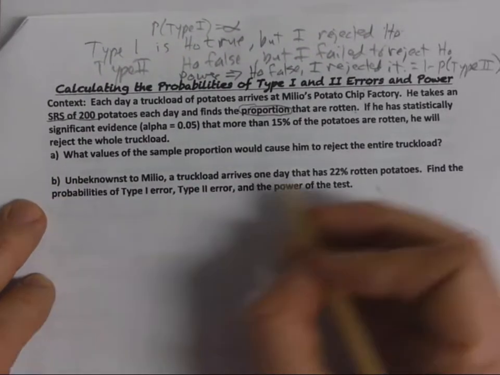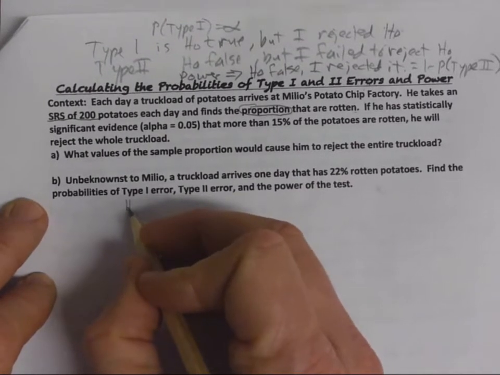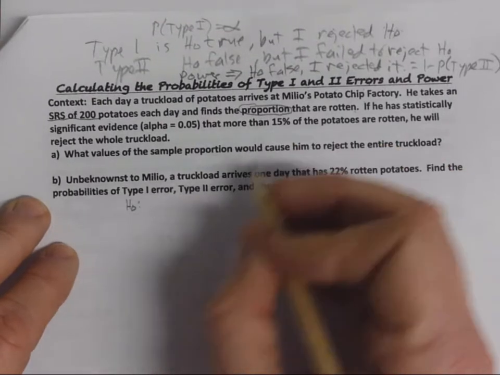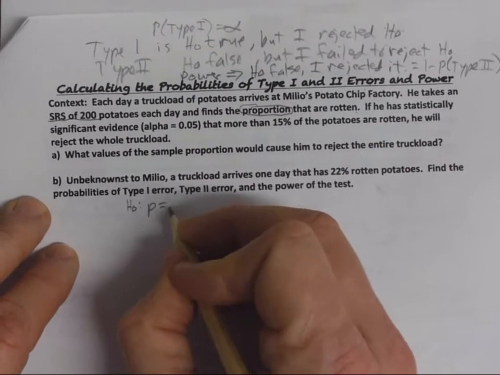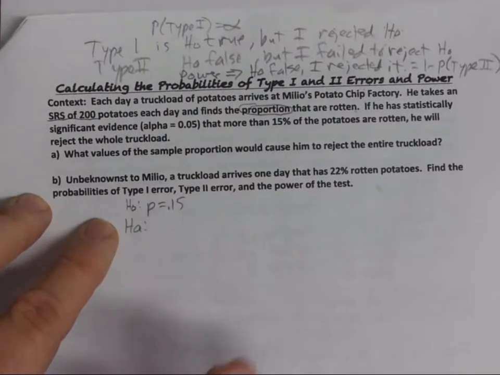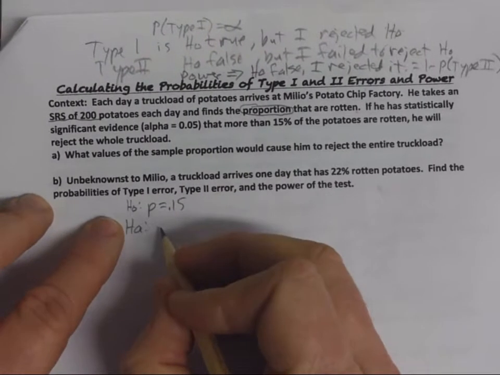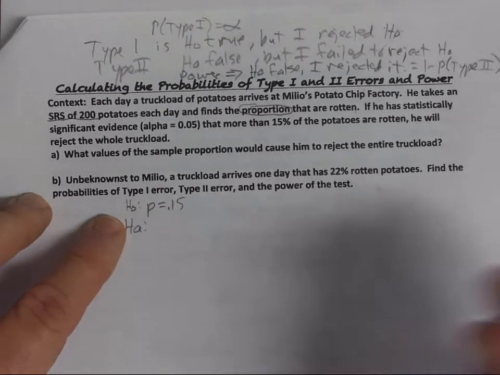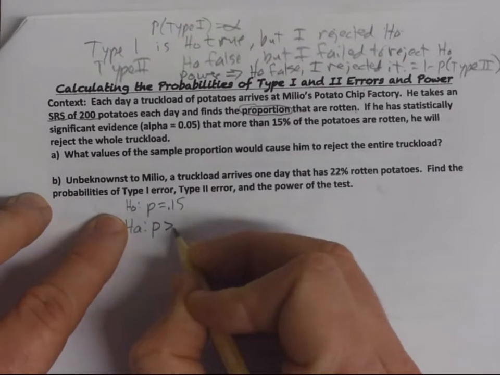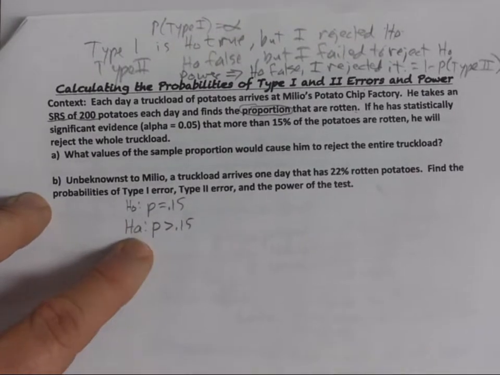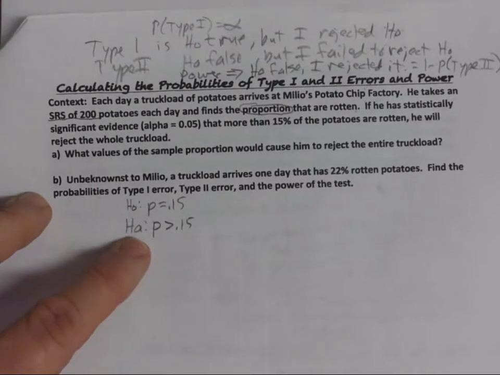Now, what we're going to do here, our null hypothesis of our test is just going to be p is equal to 0.15. Our alternative is what we suspect might be true, or what would call for a change, or what would cause a problem, what would be a big deal. In this case, if we have evidence that p, the proportion of rotten potatoes, is greater than 0.15. So this is what we're testing.